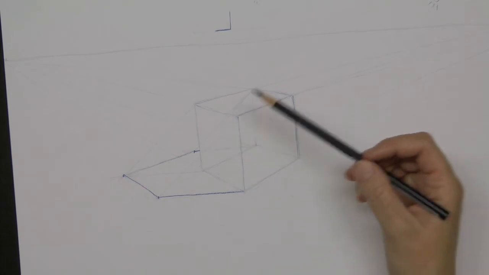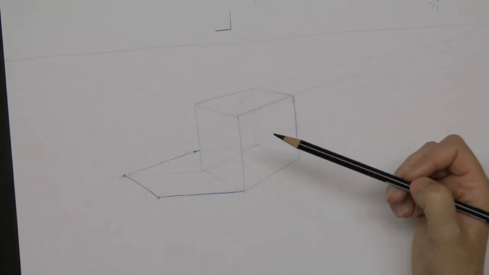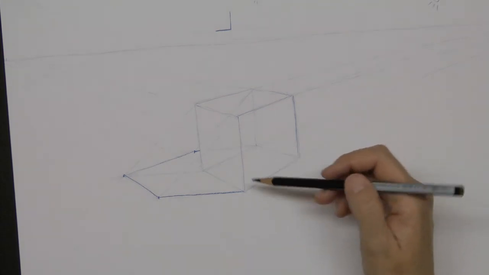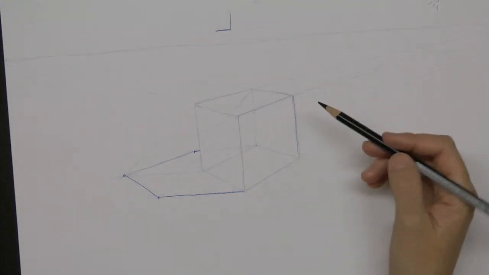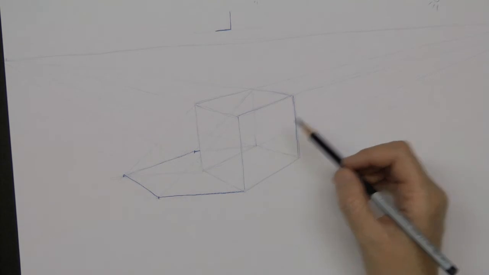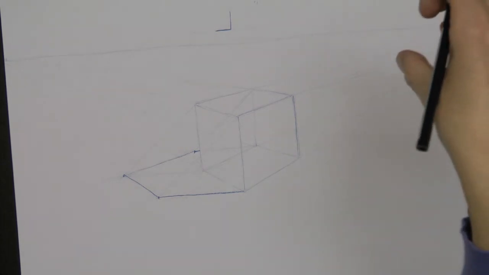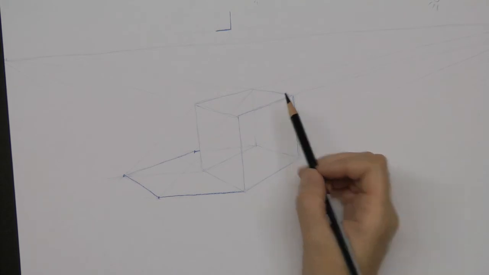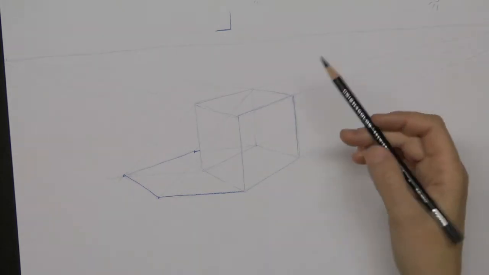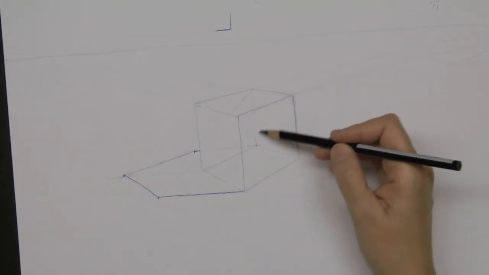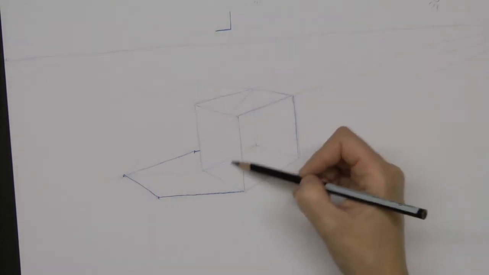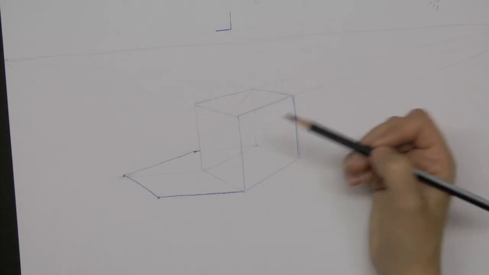But we also want to go ahead and put some value and shading on the box itself. So in order to do that, we're going to think about this box having three different values. Value 1 is our lightest value, and because our light source is up here above the box, the value 1 side is going to be the top of the box. Value 2 is our medium value, which will be right here, and value 3, our darkest, which is away from the light, will be right here in conjunction with our shadow.